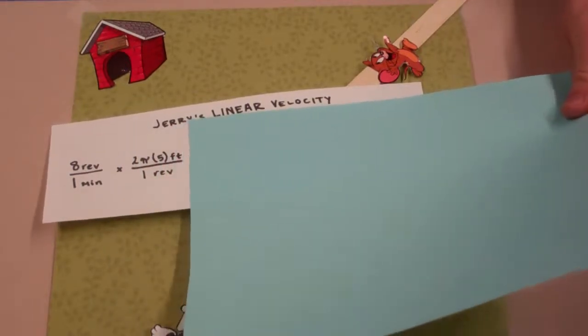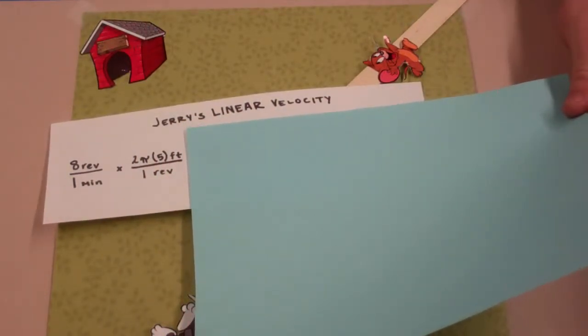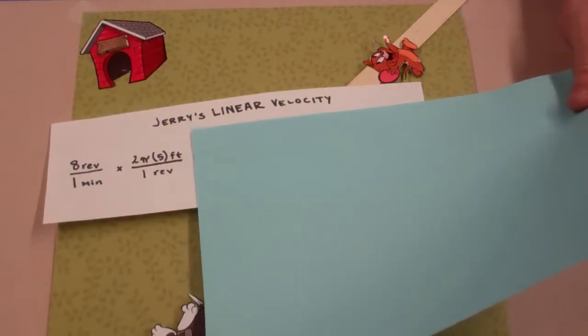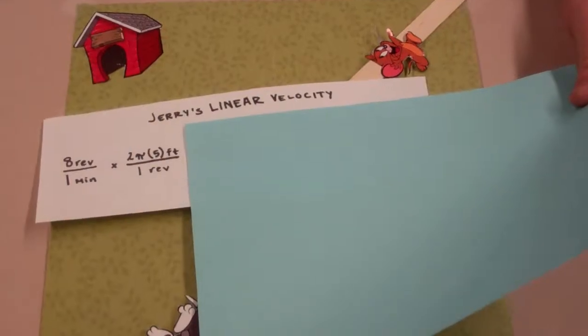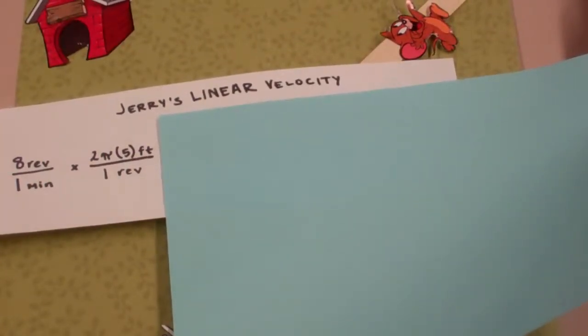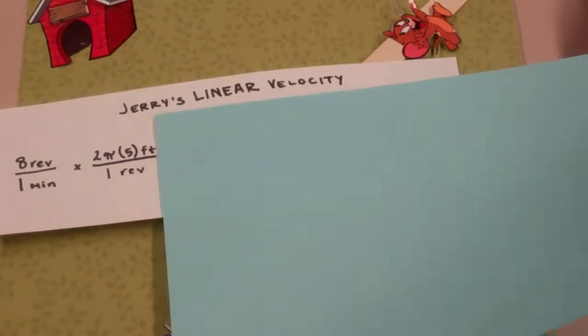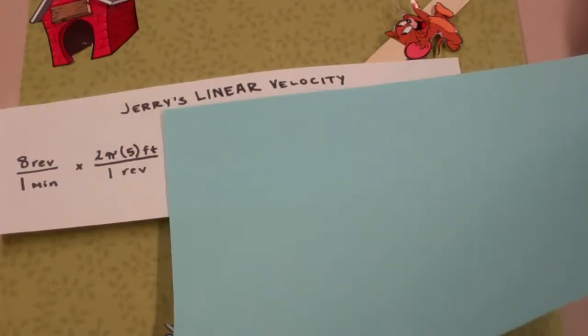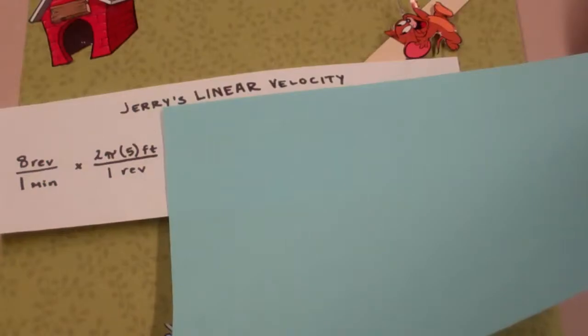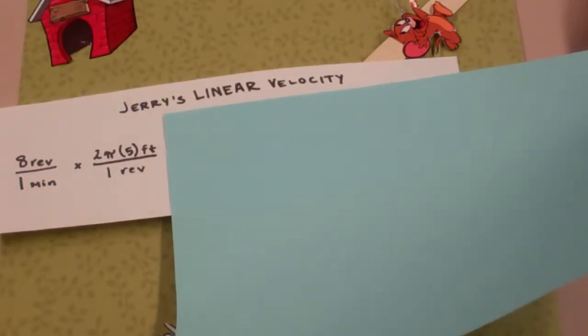One in disguise. First, Spike multiplied 8 revolutions per minute by 2 pi r feet over 1 revolution, or the circumference of the circular track on which Jerry was running. Spike knew that in this case, 2 pi r was equal to 10 pi because the radius, or the distance Jerry maintained from Spike, was 5 feet. In addition, multiplying by the circumference over 1 revolution allowed Spike to accurately substitute revolutions for feet.